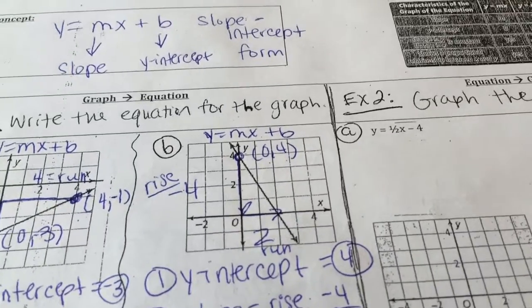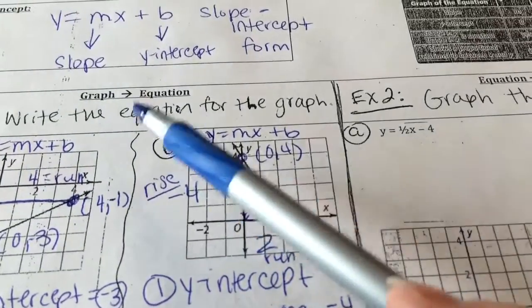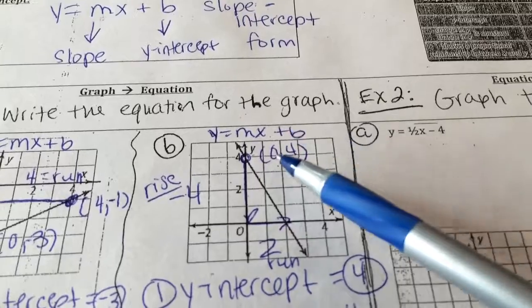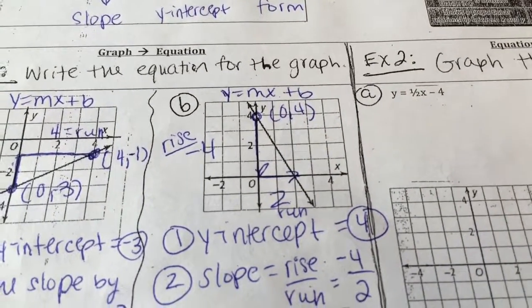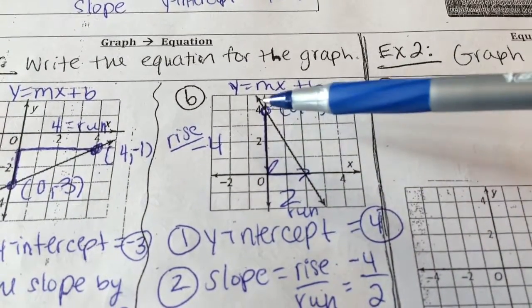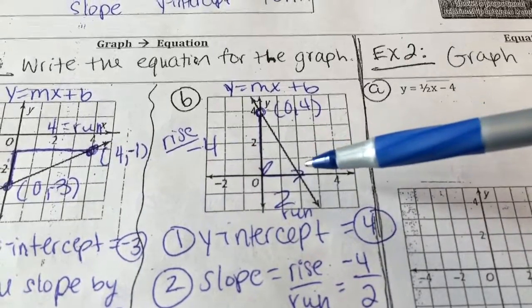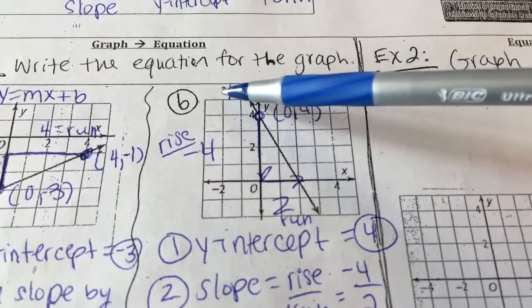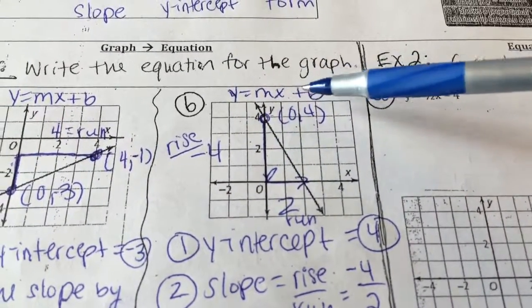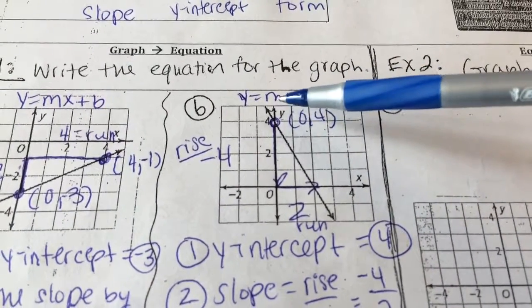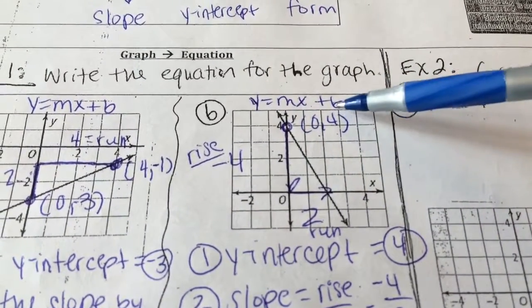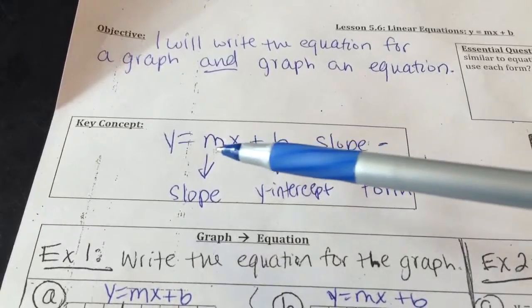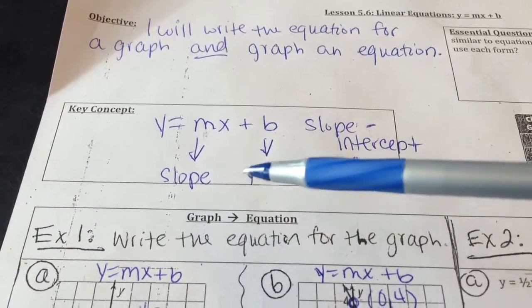All right, let's go over letter B for writing the equation for the graph, and then we're going to go over the got it's. When you write an equation for a graph, the general form is y equals mx plus b, where m is the slope and b is the y-intercept. Remember, in our key concept.